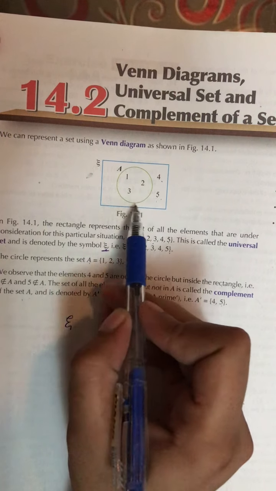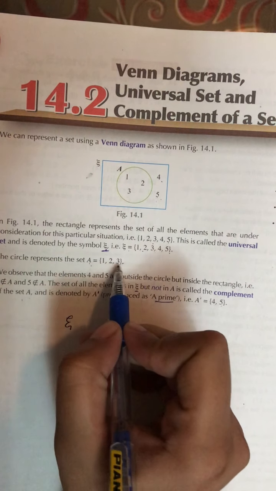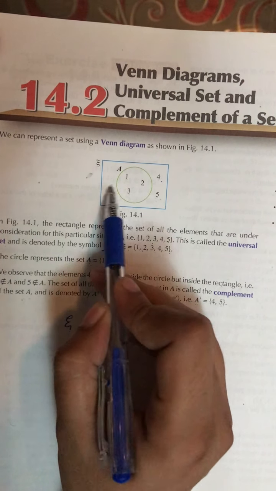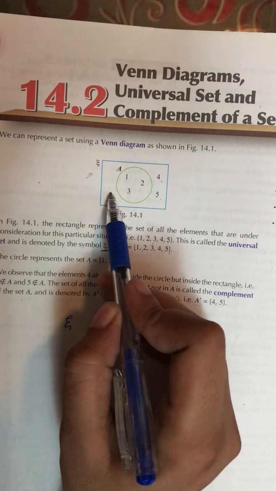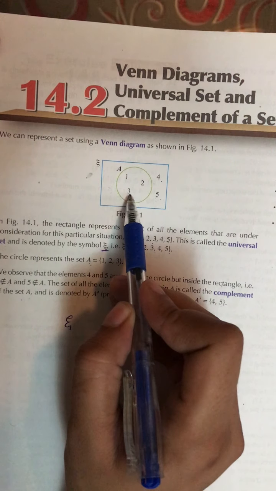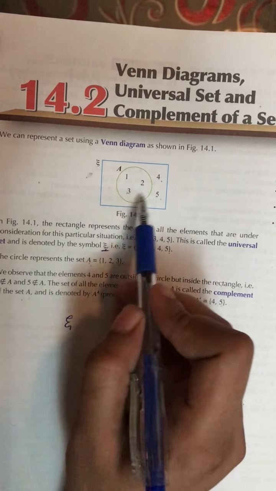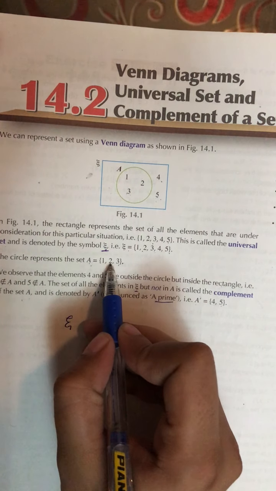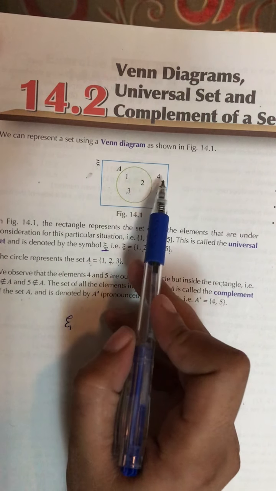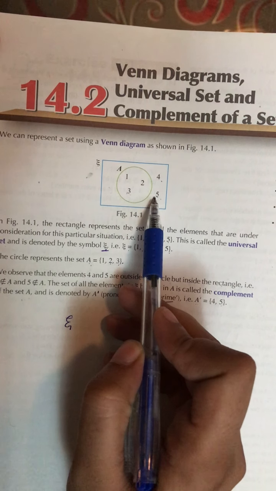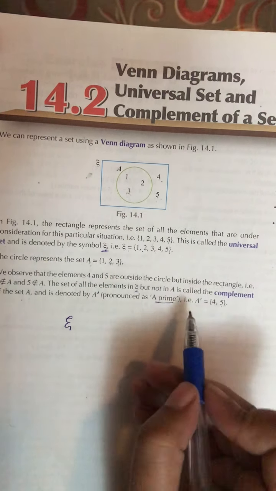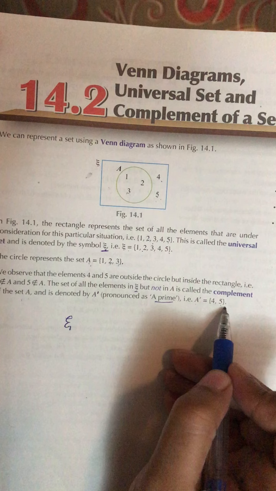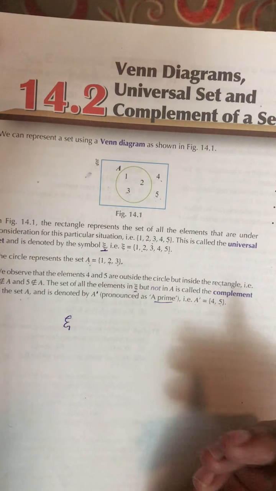This circle is another set, set A, which is 1 2 3. 1 2 3 are contained in the universal set, and 4 and 5 are also contained in the universal set, but 1 2 3 form another set, so we show these elements in the circle and 4 and 5 outside the circle, because 4 and 5 do not belong to A. The elements which do not belong to A are called the complement, denoted by A prime, B prime, C prime, depending on the question. It is very easy, there is no difficulty.